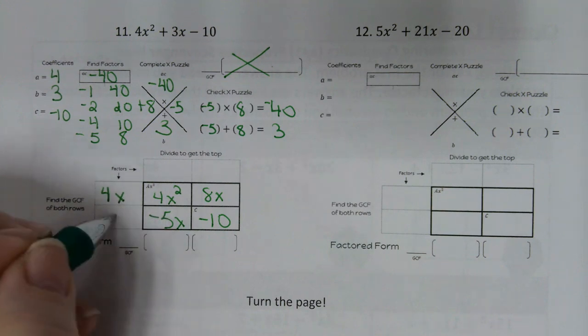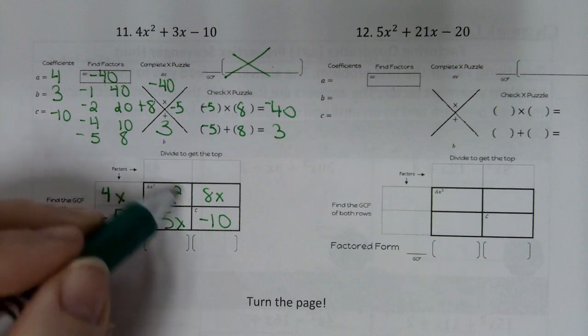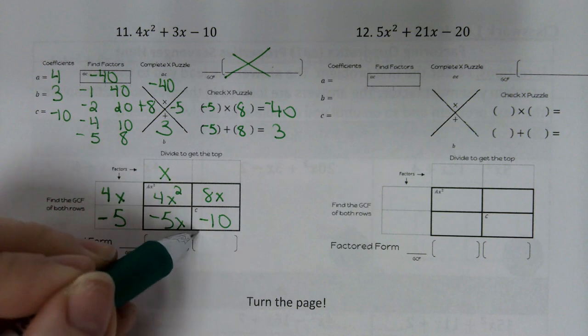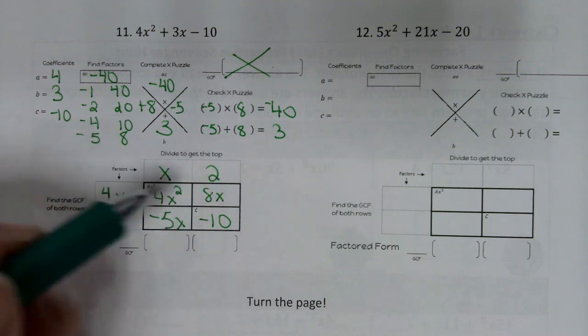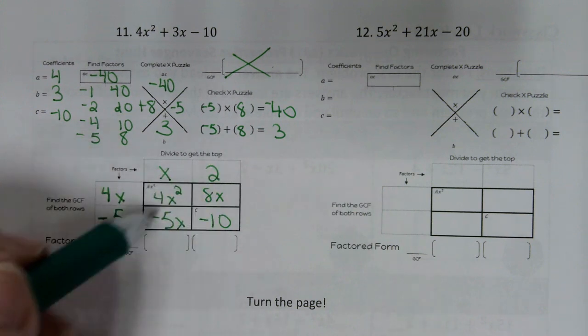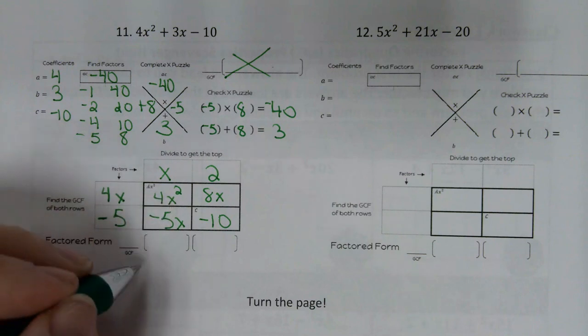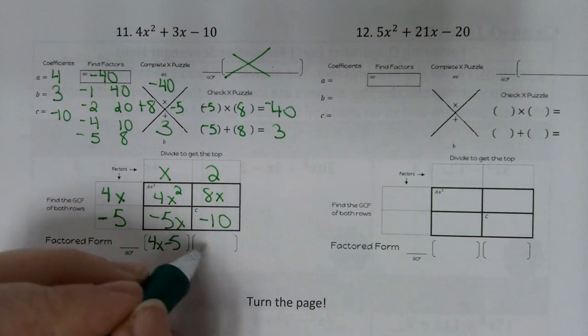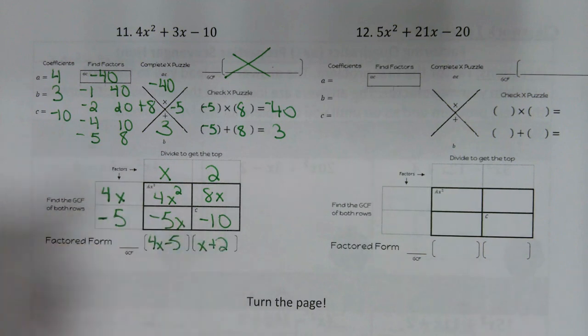Out of the left side, I can take just an x, and out of the right side, I can take a 2. If your outsides multiply to be your insides, then you've done this part correctly. 4x minus 5 and x plus 2 are my factors.